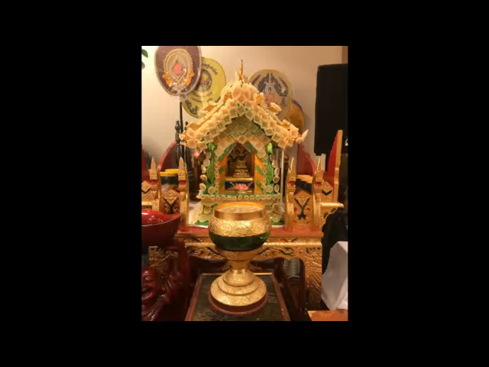accompanied by neutral feeling. How many types of consciousness? 55. You already know the 55. And domanassa. What is domanassa?